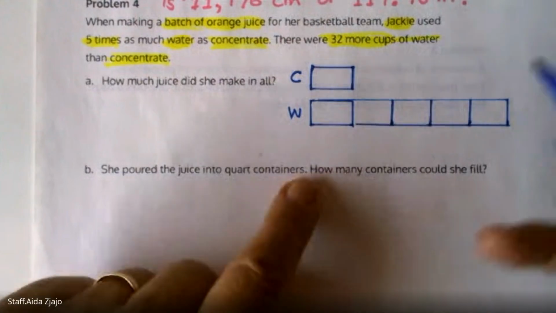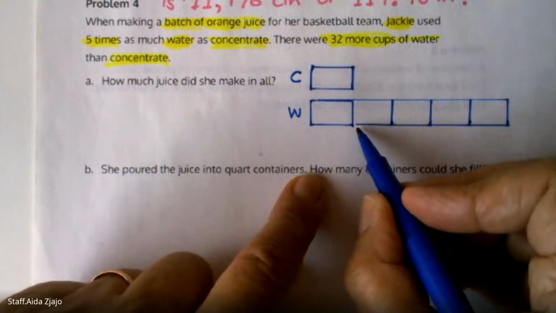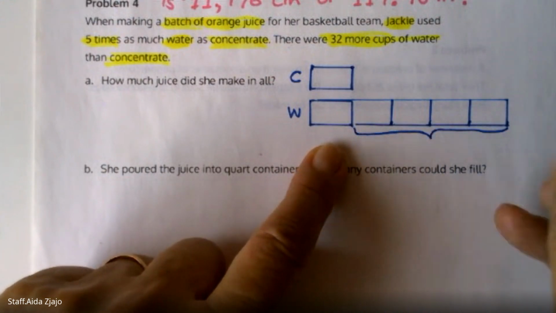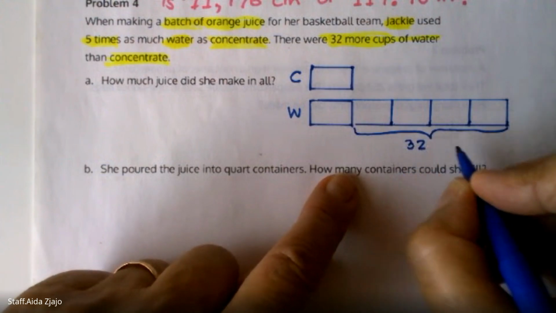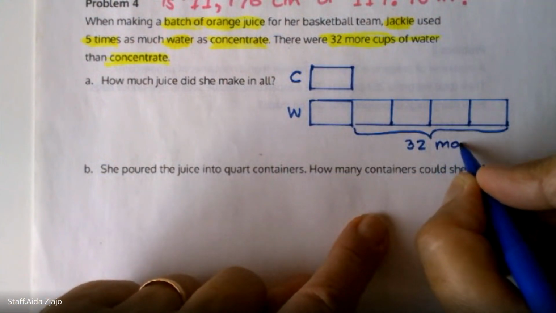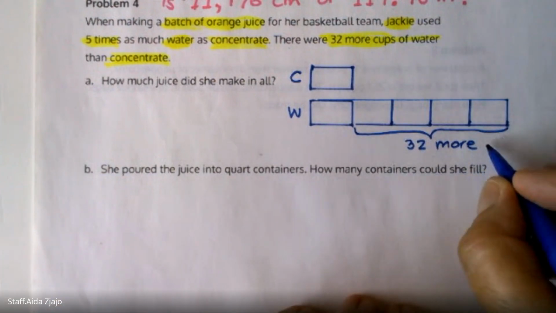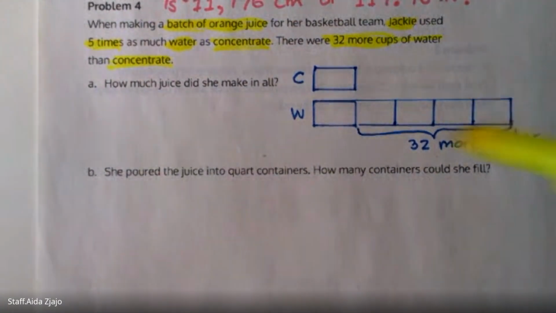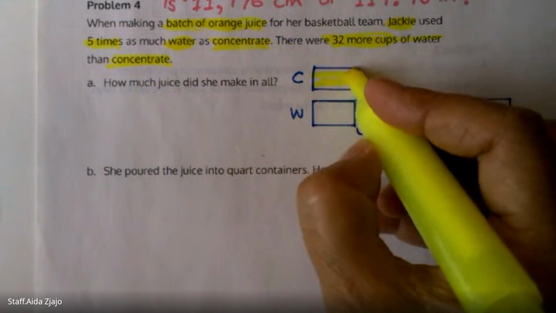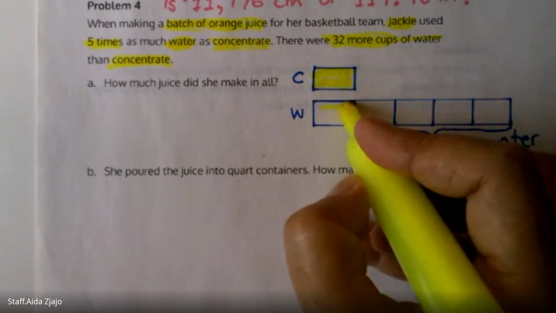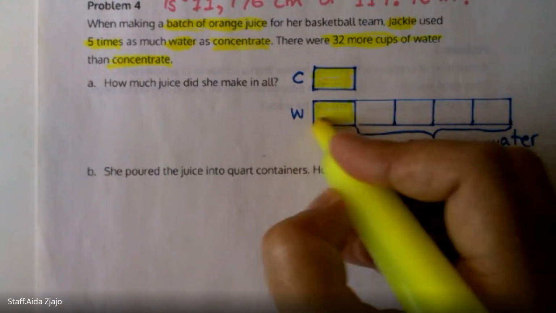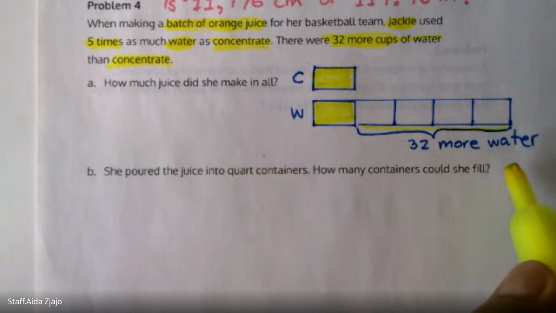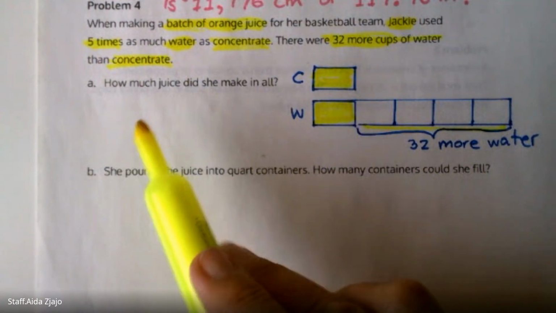So if they're the same, this is what is more. There is 32 more water.